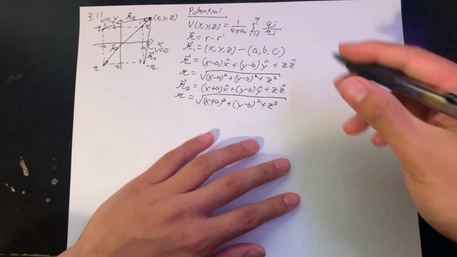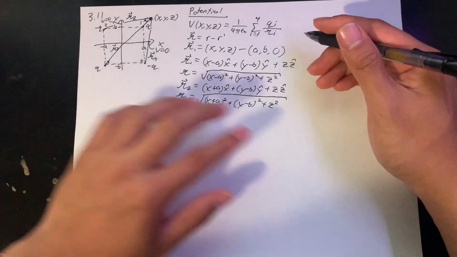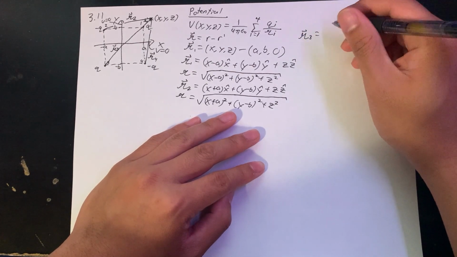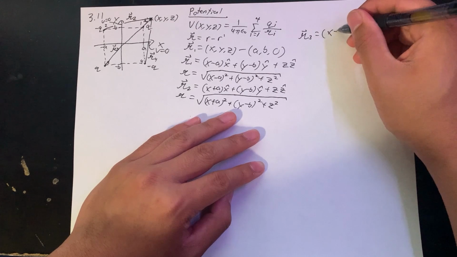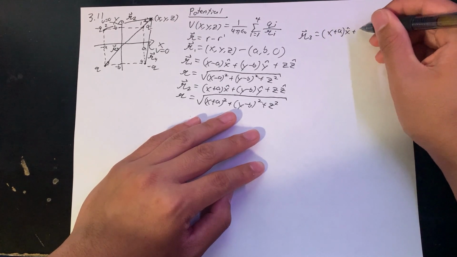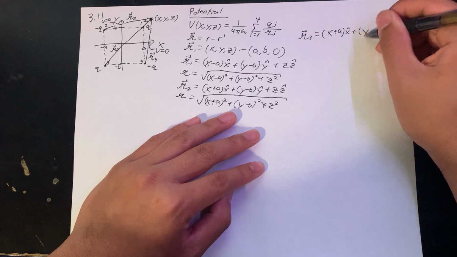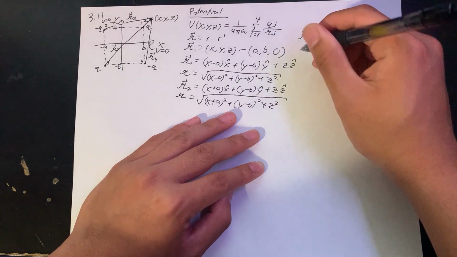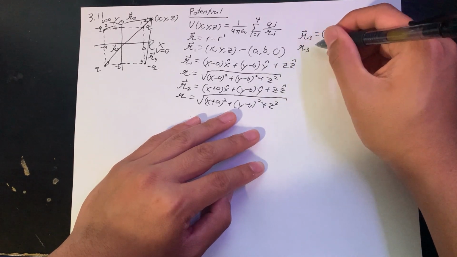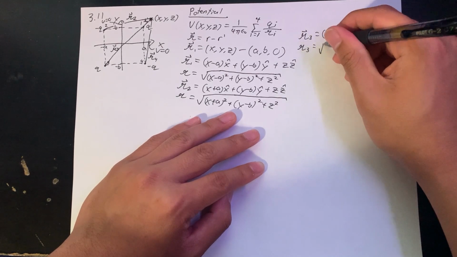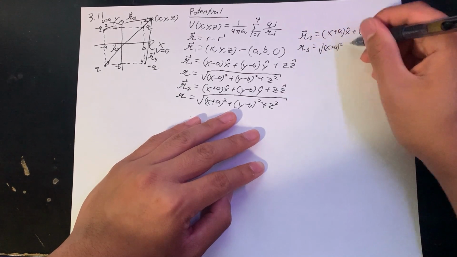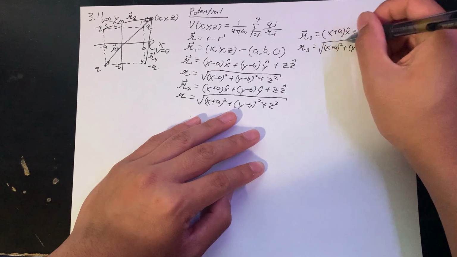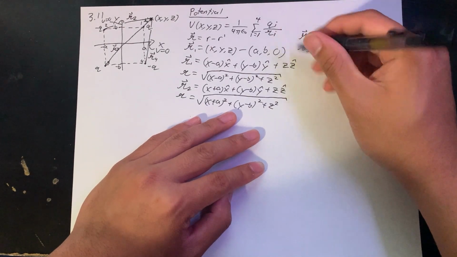Okay. Now for our third one over here, which is located at negative A, negative B. This is going to give us x plus A, x hat, plus y plus B, y hat, plus z, z hat. And then this magnitude is going to be the square root of x plus A squared plus y plus B squared plus z squared.